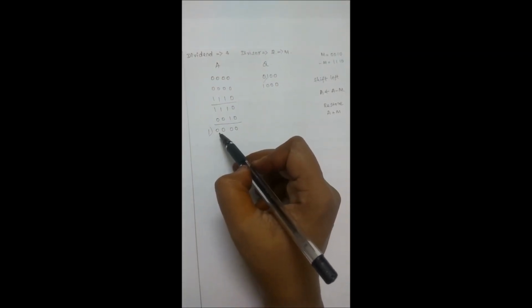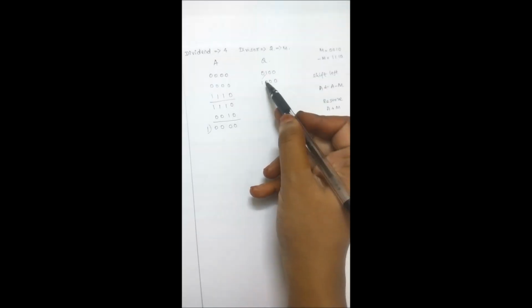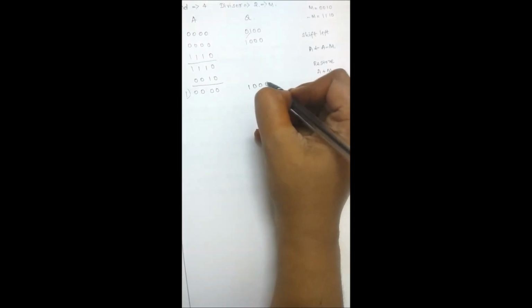So we got the value 0 0 0 0. We are going to shift the value of the Q value over here, that is 1. We are having 1 0 0 0. So this is the fourth cycle. Since we are having only 4 bits, we can consider this as the last cycle, that is the fourth cycle. After this, we are going to repeat the same steps.